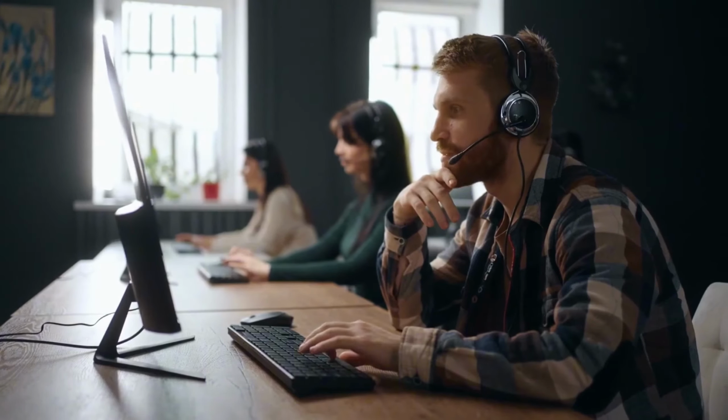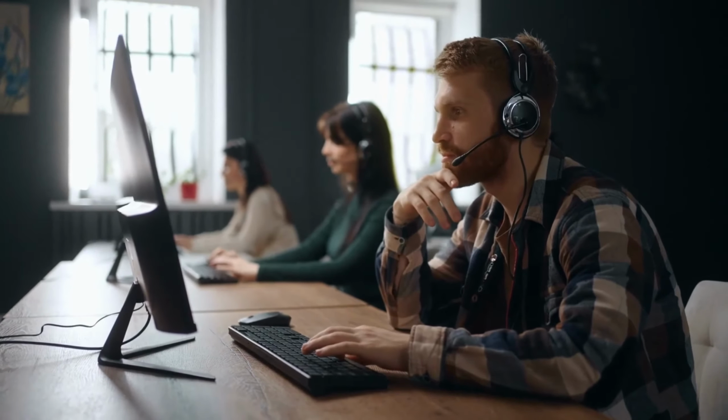For example, if you're running a call center, you can build a custom assistant that has access to a customer's entire call history and provide a personalized service before connecting the caller to a live agent.